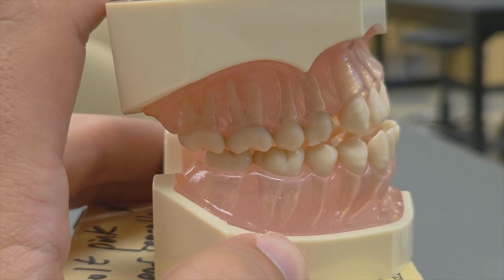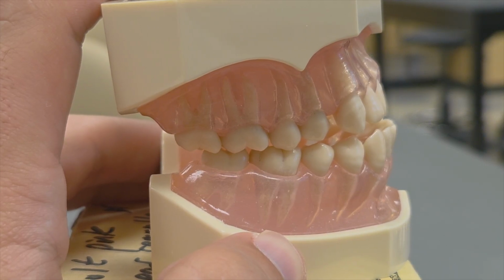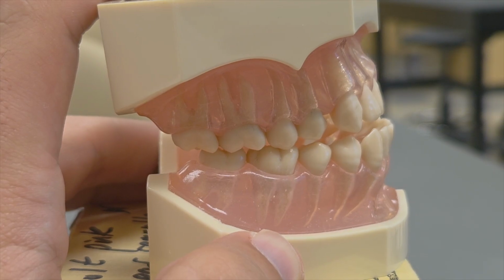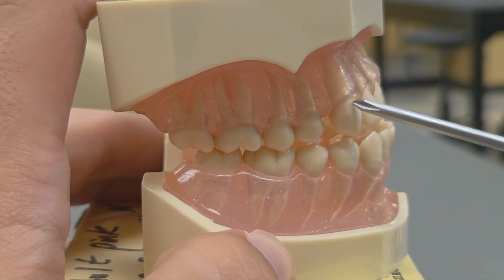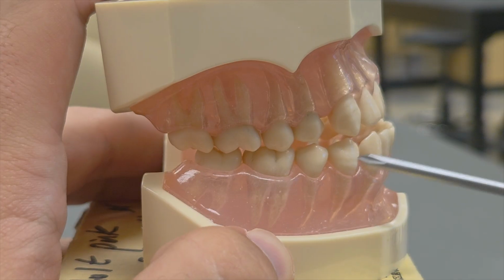And then the canine relationship: the distal surface of the mandibular canine is distal to the mesial surface of the maxillary canine by at least the width of a premolar. So again, that maxillary canine is going to be behind that mandibular canine by a premolar's width.